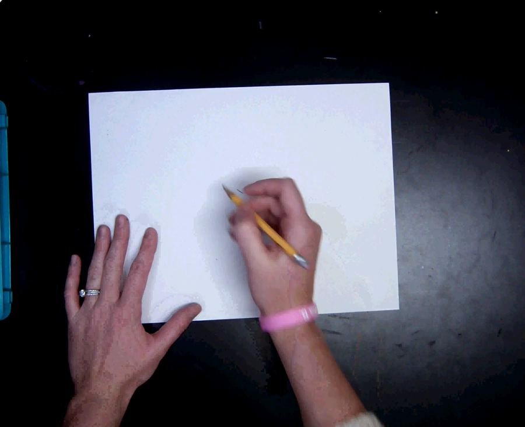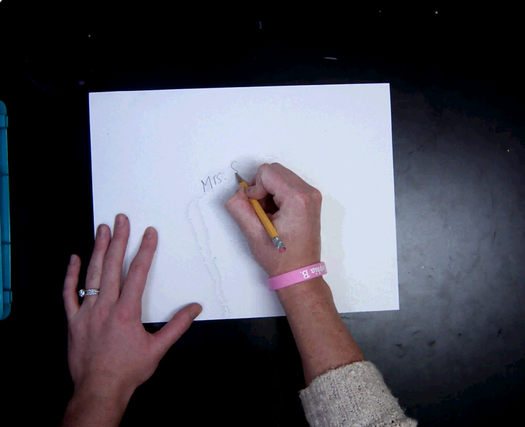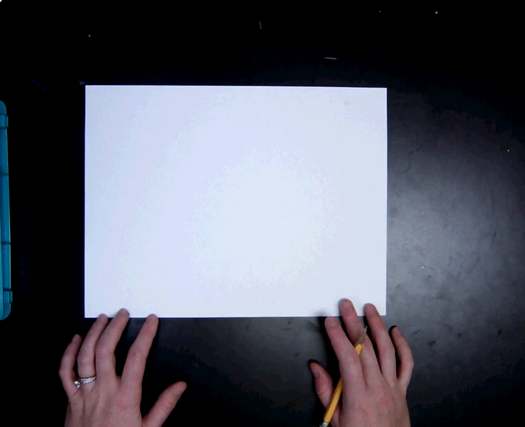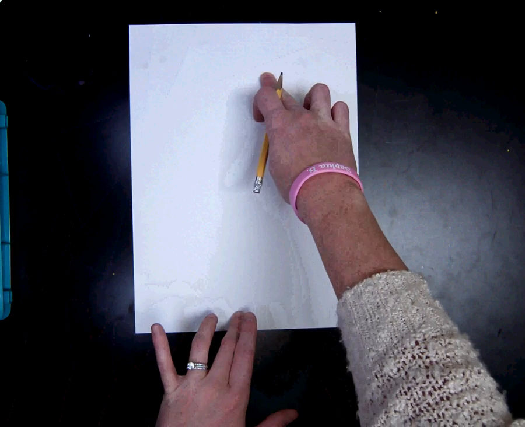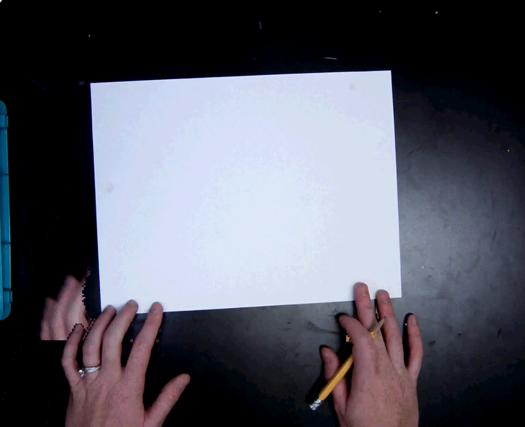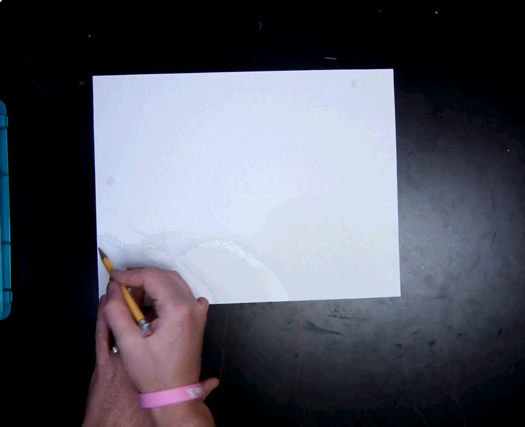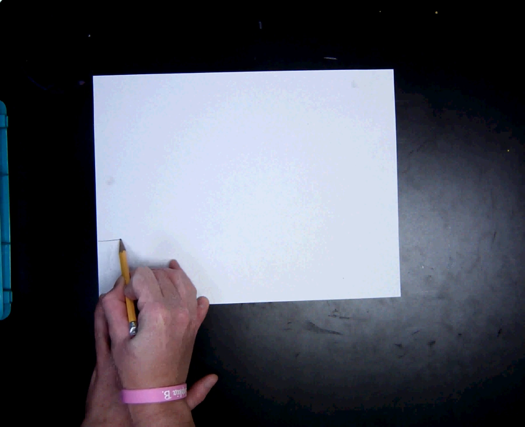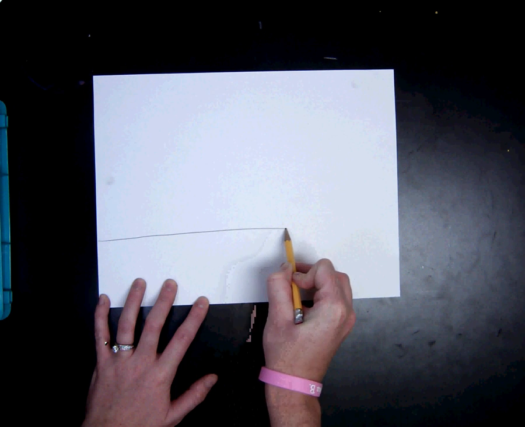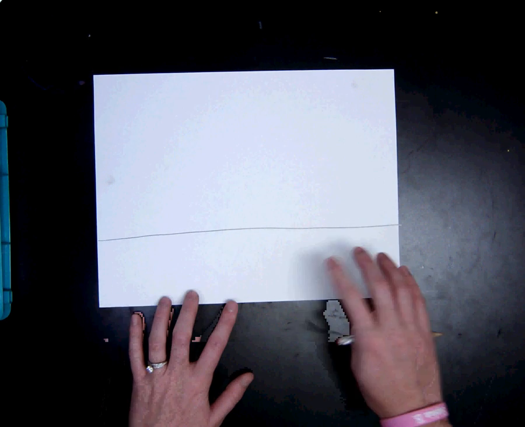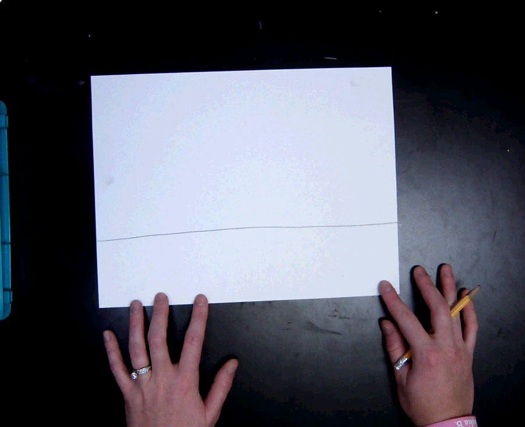So to begin today, on the back of your piece of paper, right in the middle, I want you to write your name. Then flip it over. We are going to put our paper the landscape way, not the portrait way. And the first step today is to draw the street line. I'm going to do my best to make it as straight as I can from one side all the way to the other. It's close to the bottom, but I'm leaving a little bit of room for the street.